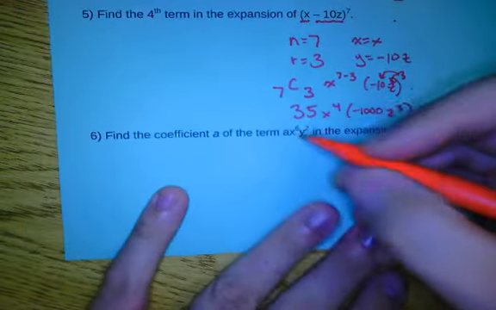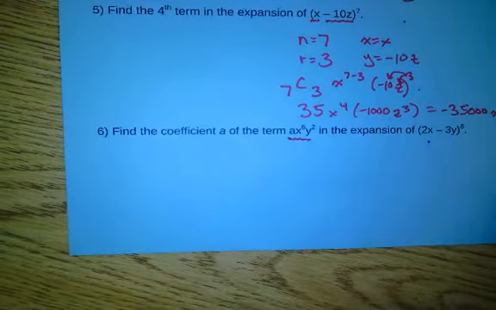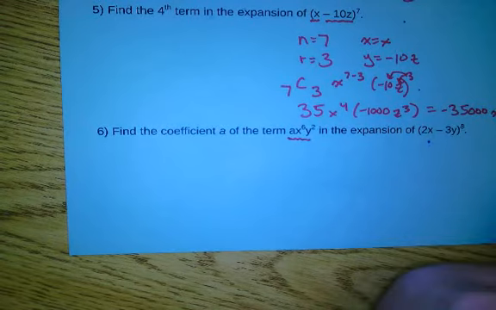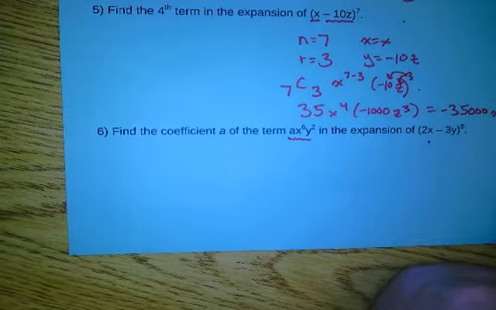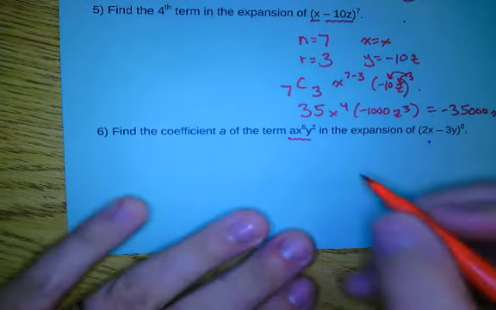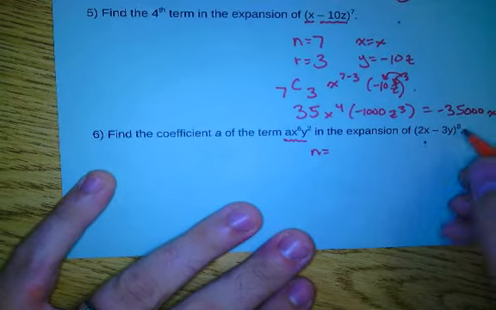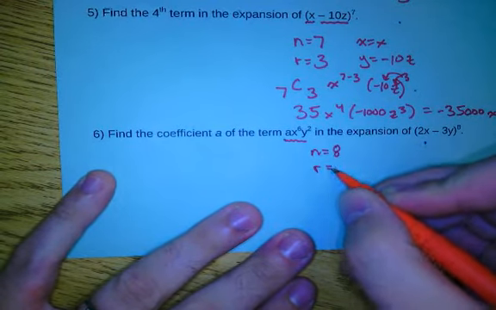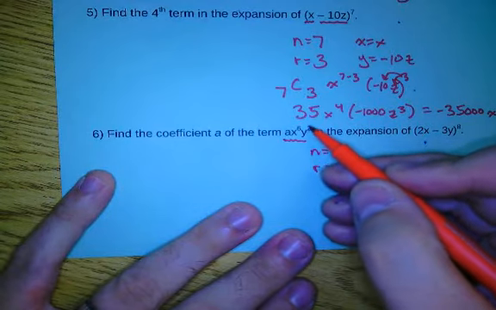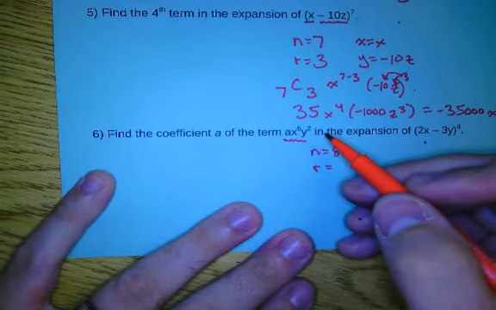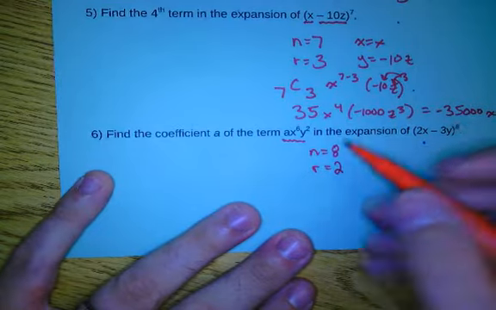So what do I know? I need to know 4 things. I need to know N, R, X, and Y. Do I know all of them? Yes, I do, actually. What's my N? N is 8. What's my R? This is where it's really helpful to know the formula. Isn't it Y to the R? So isn't R 2? Guys, look at the formula. It's X to the N minus R, and then Y to the R. This is Y to the 2, so R is 2.